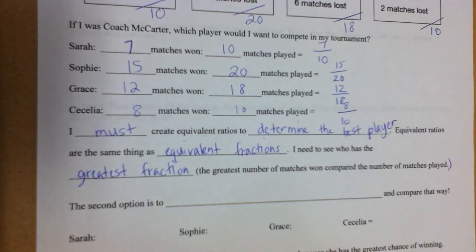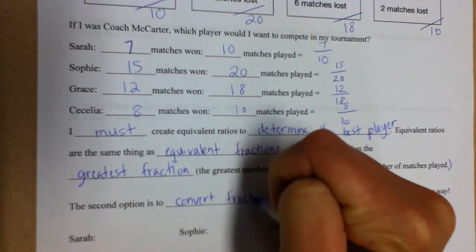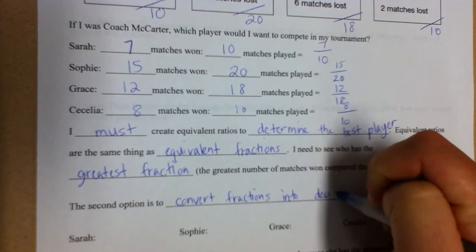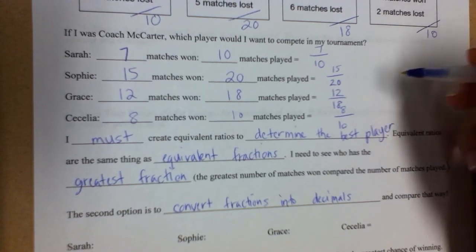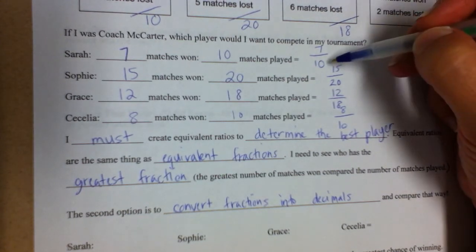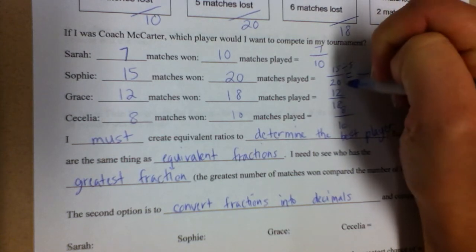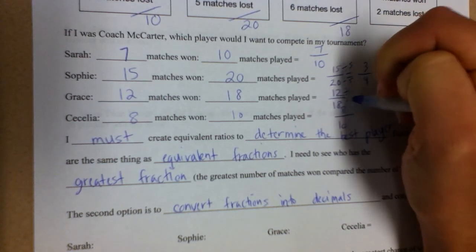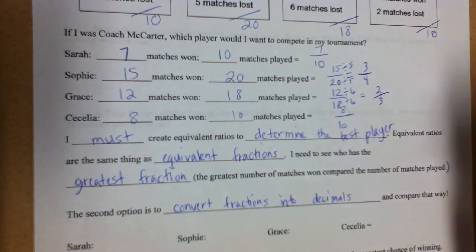So the second option, sorry about that, the second option is to convert my fractions into decimals and compare the decimals, because that again is a previously learned skill. Now, I can go back up here to my fractions and I can reduce some of these fractions down. So like 7/10, that can't be reduced, but 15/20 can be. I can divide both by 5, and that could be 3/4. I can divide 12 and 18 by 6, and that would get me 2/3.